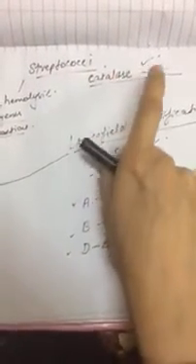It's a very, very important university question. The group A, pyogenes, group B, Strep agalactiae, and the group D, enterococci. And all these streptococci are catalase negative.